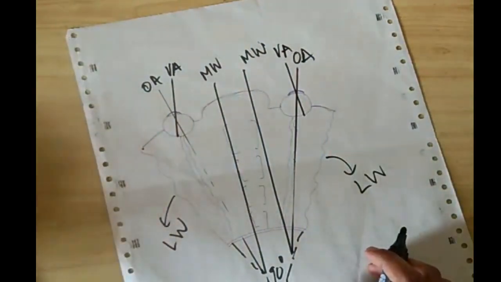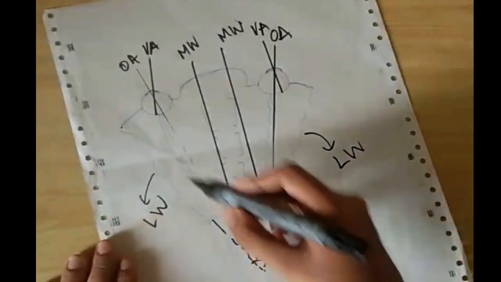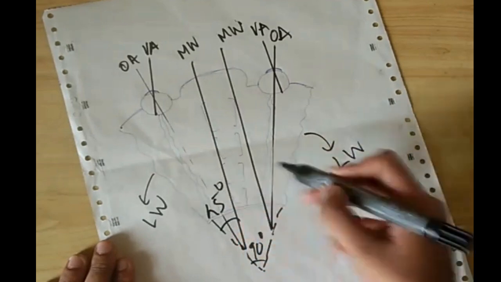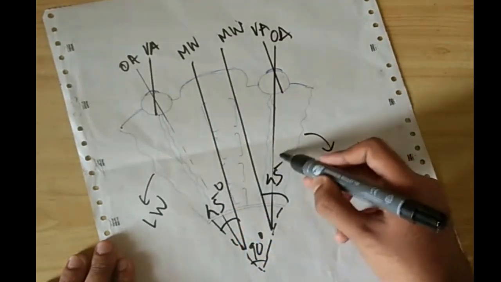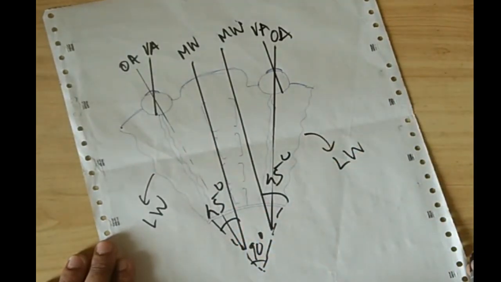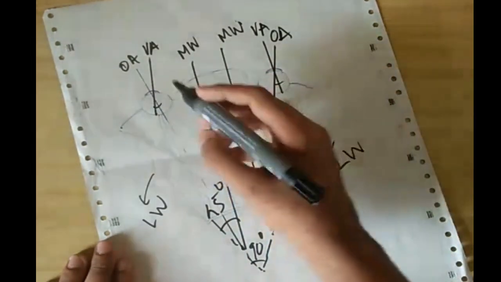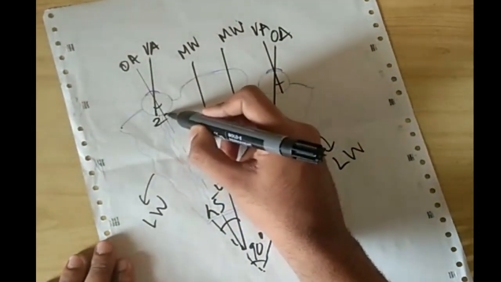Okay, now the orbital axis which is there, it forms an angle of 45 degree. Over here also 45 degree, and over here the angle formed is 23 degree.